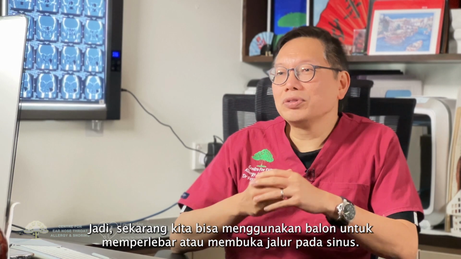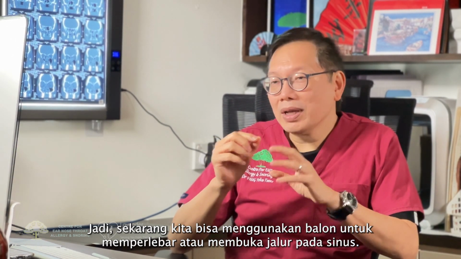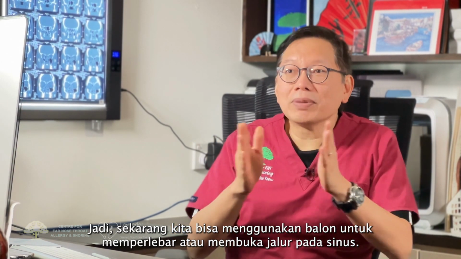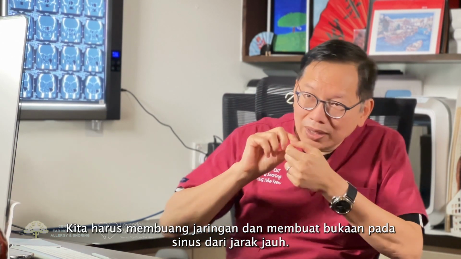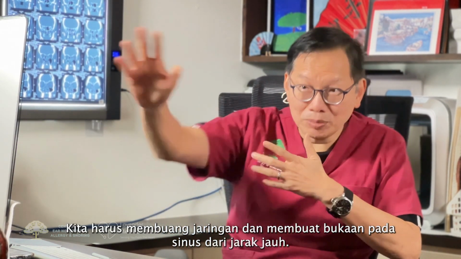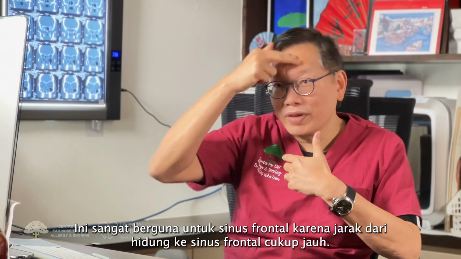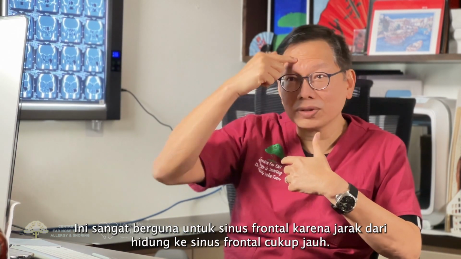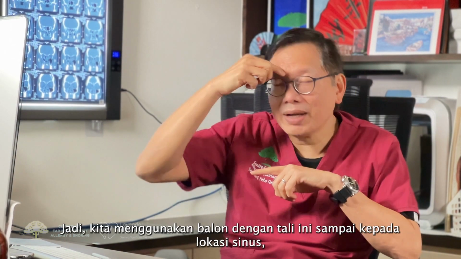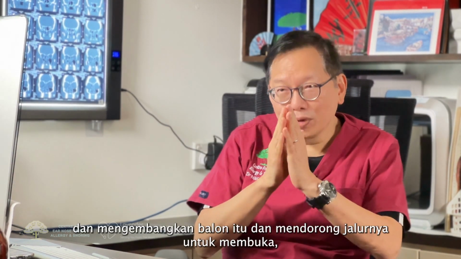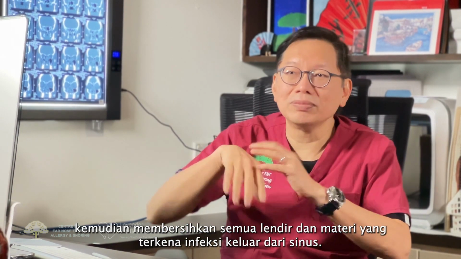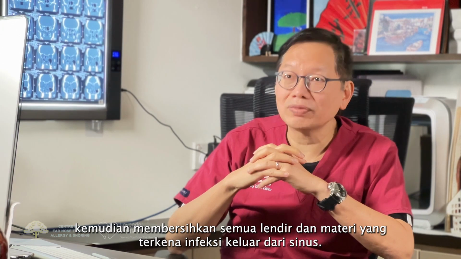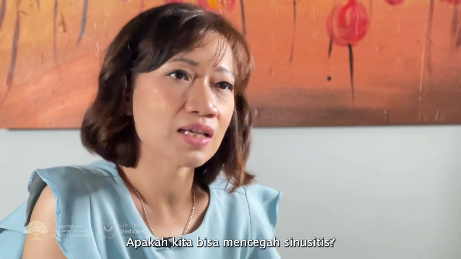We are now able to use a balloon to dilate or open up the passage to the sinuses. We have to remove less tissue. We can do the opening of the sinuses at a remote distance. It's very useful for the frontal sinus because the distance from the nose to the frontal sinus is very far away. So we can use this balloon, thread it up to the sinus, and blow up the balloon. That pushes the passage open, and then we can flush out all the mucus and all the infected material from the sinuses. And can we prevent sinusitis?